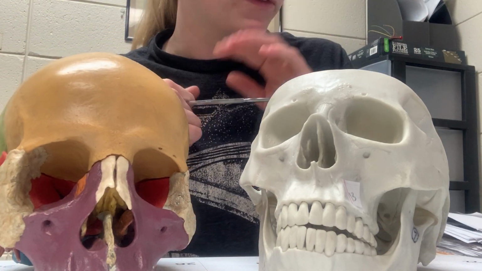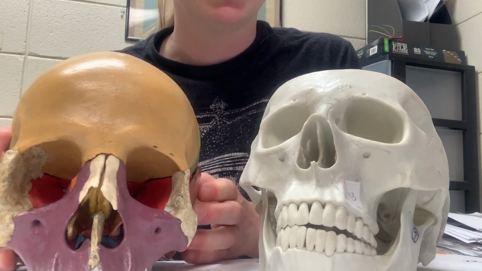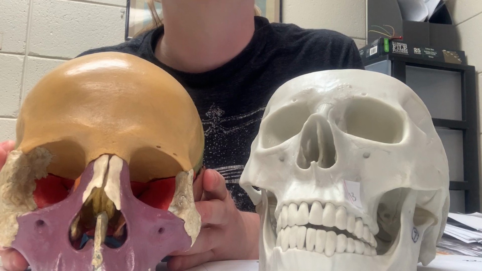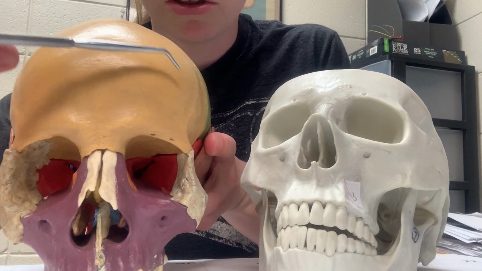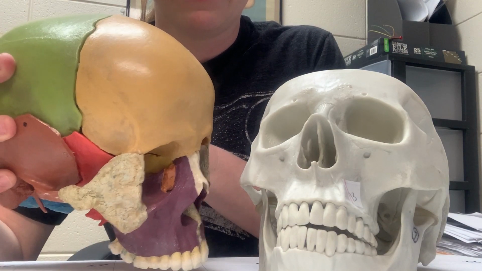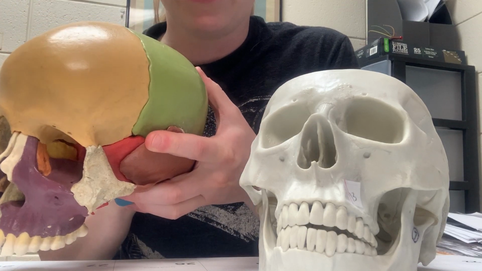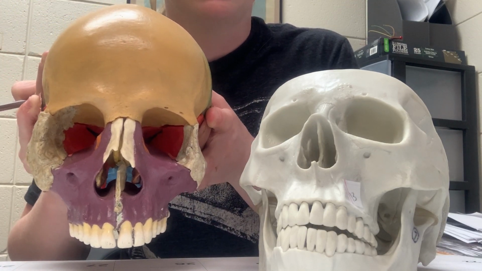But let's start with the first bone, which is the frontal bone. Now, if you guys remember your regional terms that you went through, the frontal region is right here in the forehead, okay? So this large bone, it's all colored in yellow here, that is the frontal bone. It's a very big bone, makes up the frontal region of the skull, all right? So that's the first one.